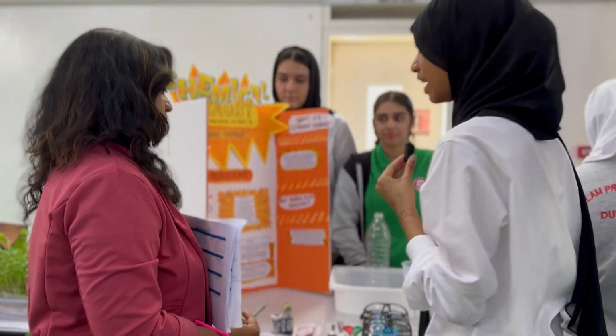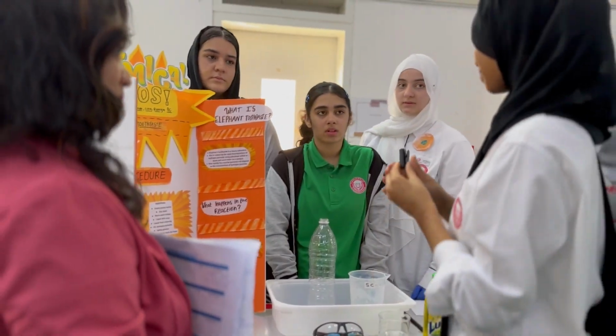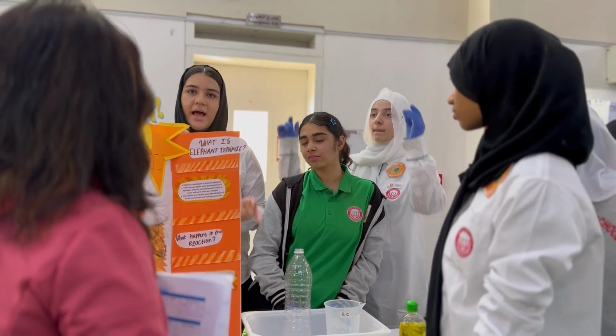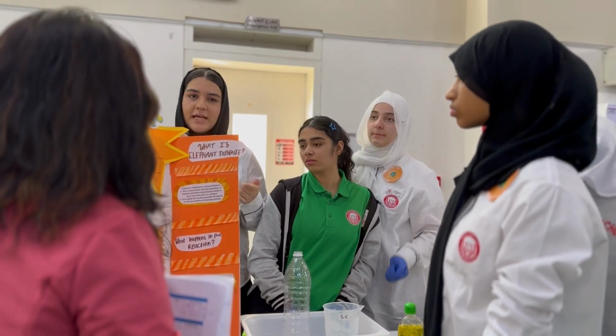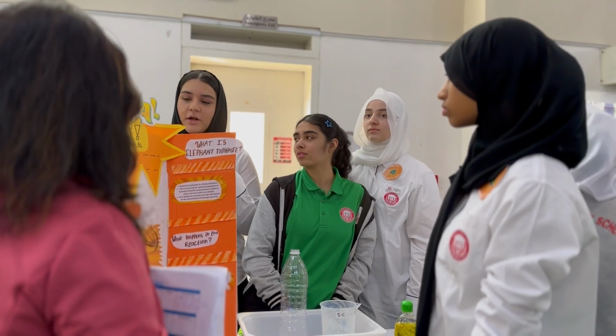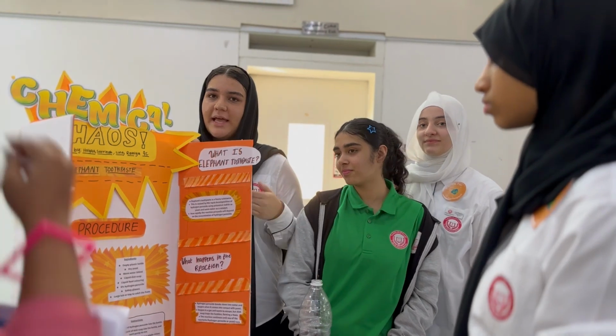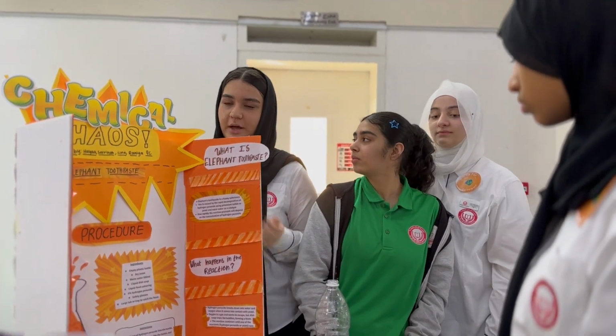So this is our hydrogen peroxide and it's 6%. Basically, we're going to be using yeast as our catalyst because it has the enzyme catalase, which helps break down the hydrogen peroxide. Basically, the catalysts help living things break down naturally occurring hydrogen peroxide.